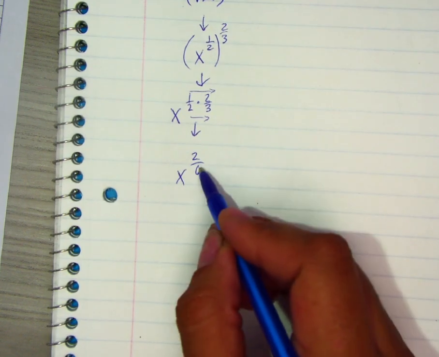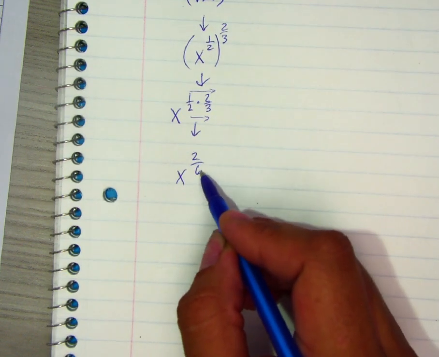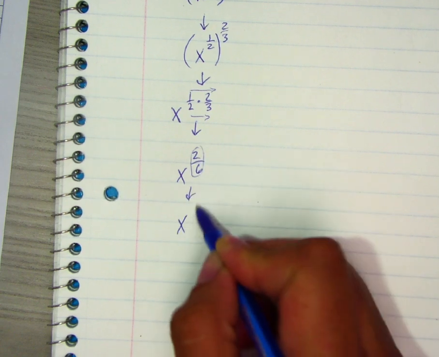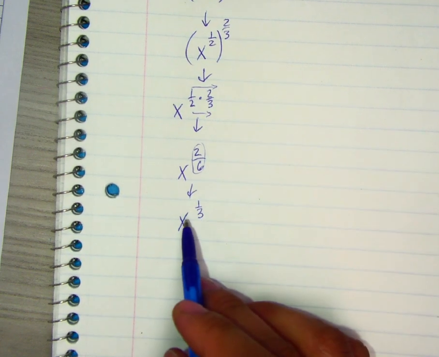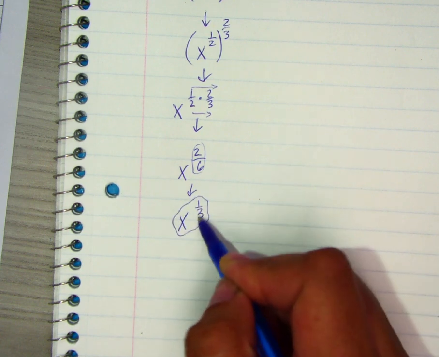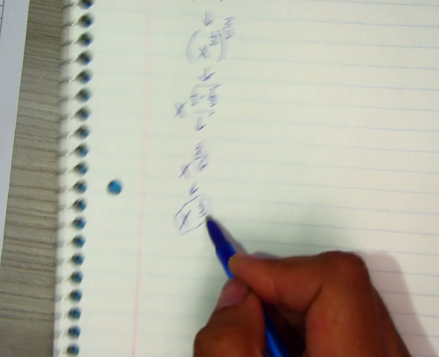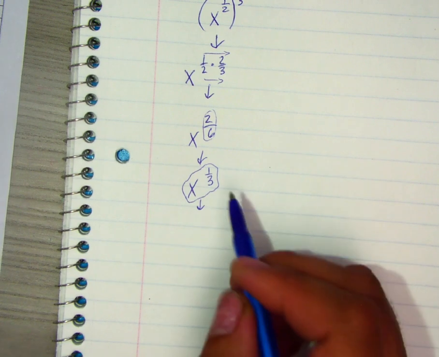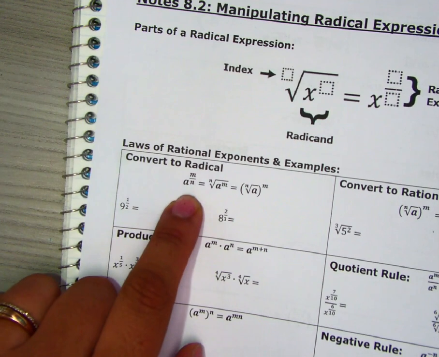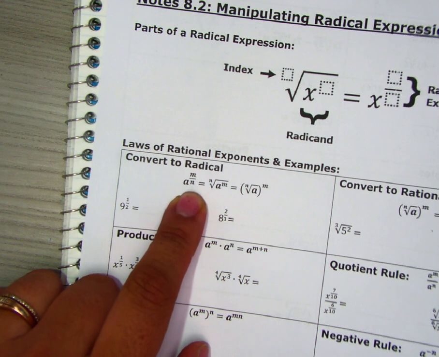Now you have this 2 over 6 as your exponent, which is a fraction that could be simplified to 1/3. And technically, if your answer choice has the rational exponent, then you're done. But if it has the radical, then we need to apply this rule of how to turn a rational exponent to a radical.